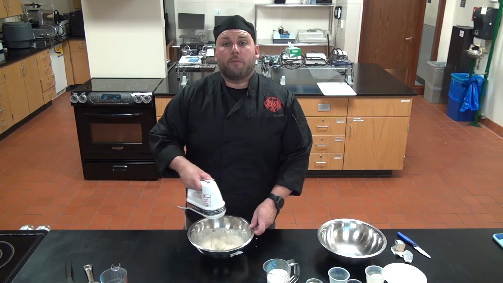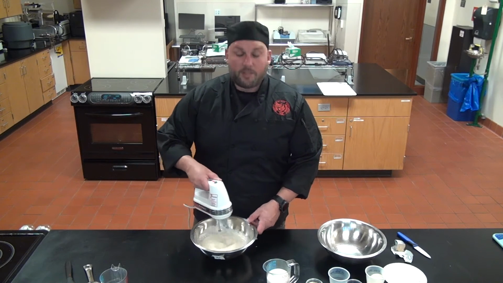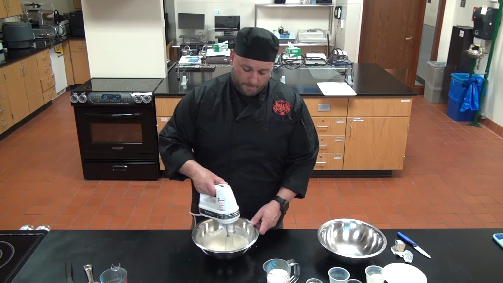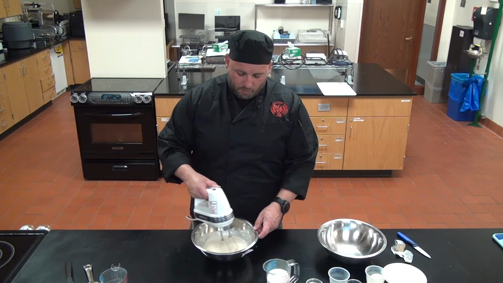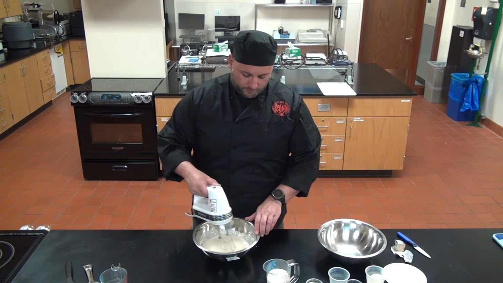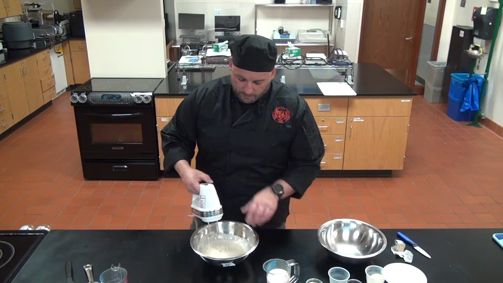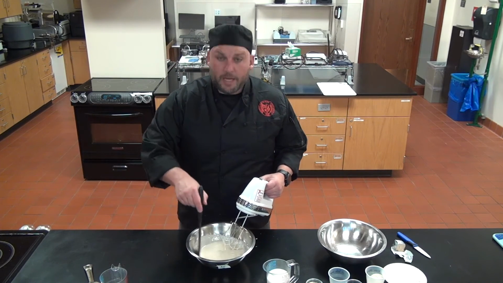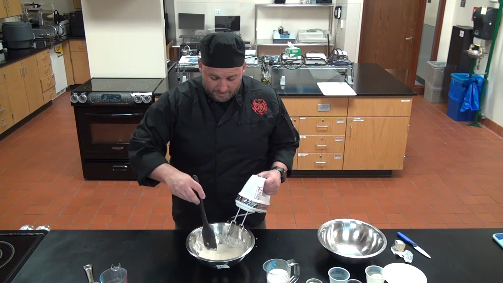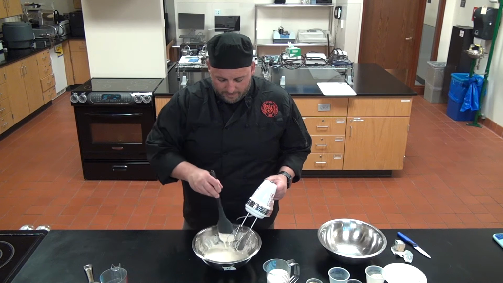So as I'm mixing, I'm trying to be aware of the consistency and make sure that all of the lumps are being broken down and incorporated. I can take my spatula here and just scrape down the sides of the bowl. Now you'll see this is a very thin consistency.